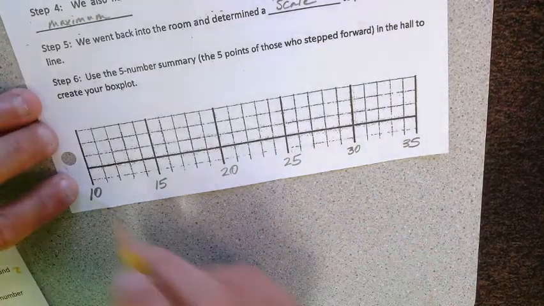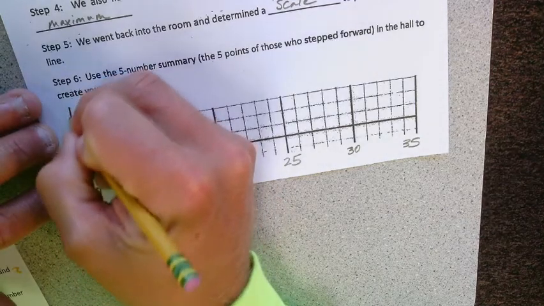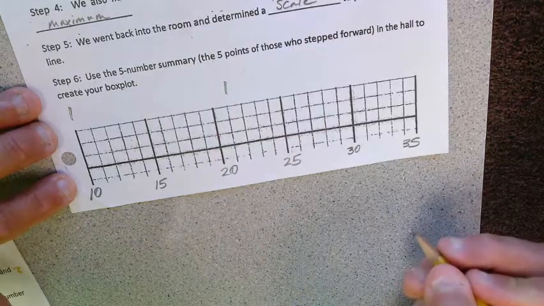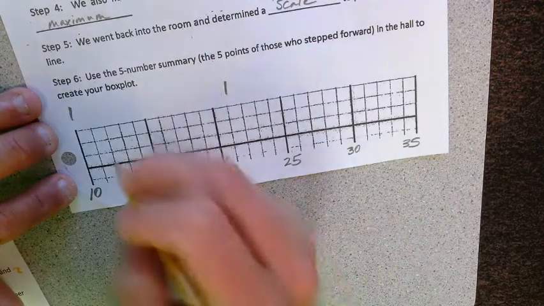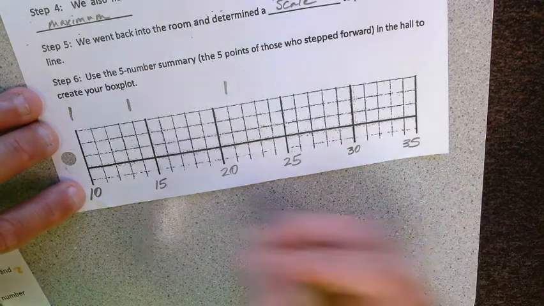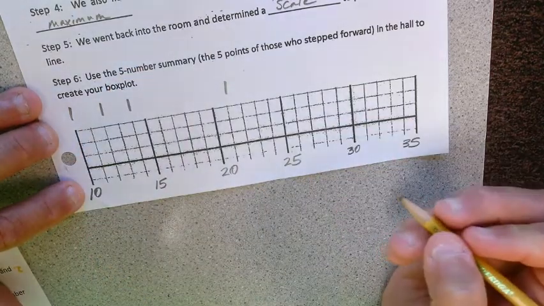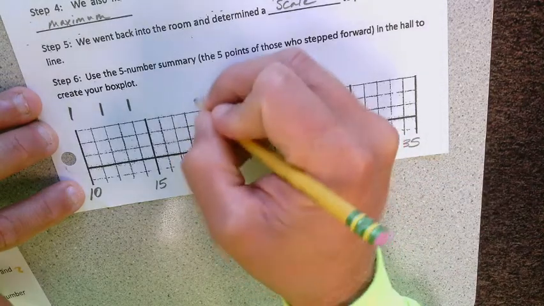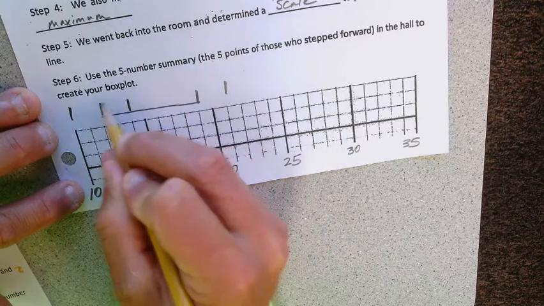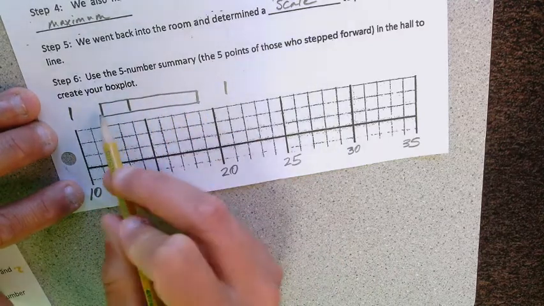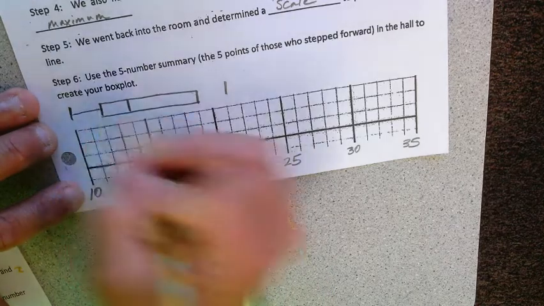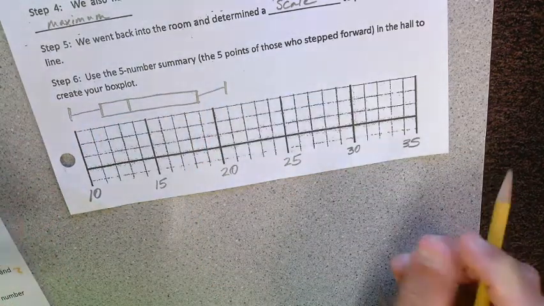Now, the first thing I'm going to mark is the minimum at 10 and the maximum at 21. And then I'm going to mark the median at 14 and the first quartile at 12 and the last quartile at 19. And then I'm going to draw the box on the middle 50%. There's 50% of the data that's going to lie within that box right there. And then the whiskers go on the outer 25%.